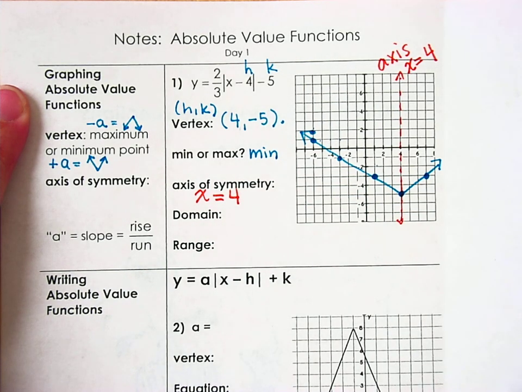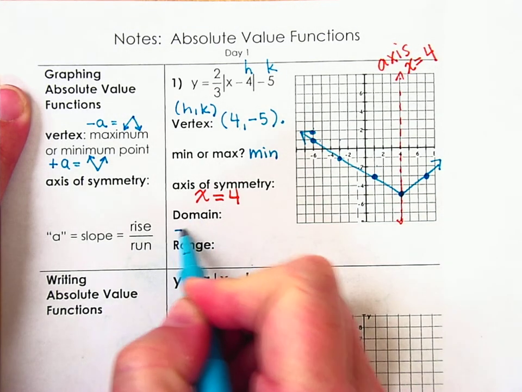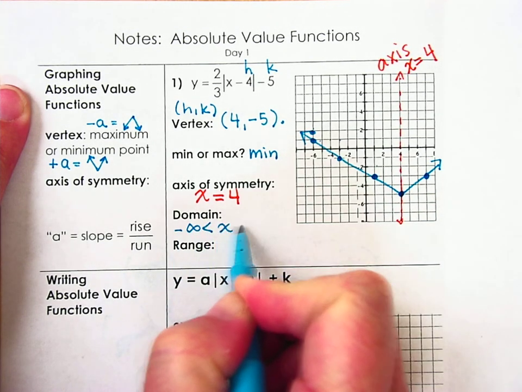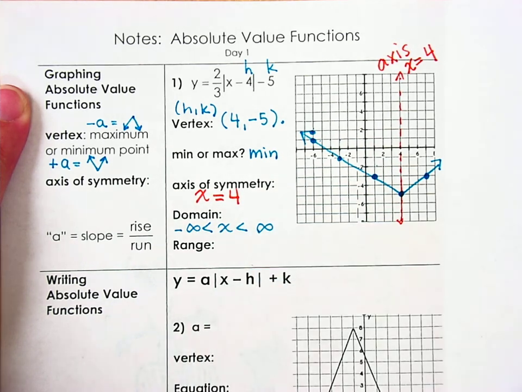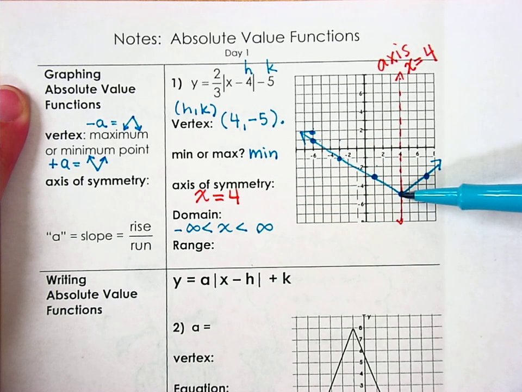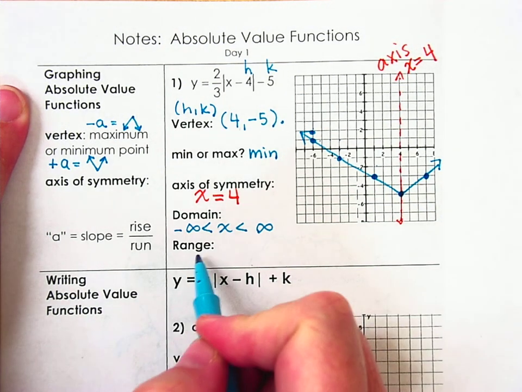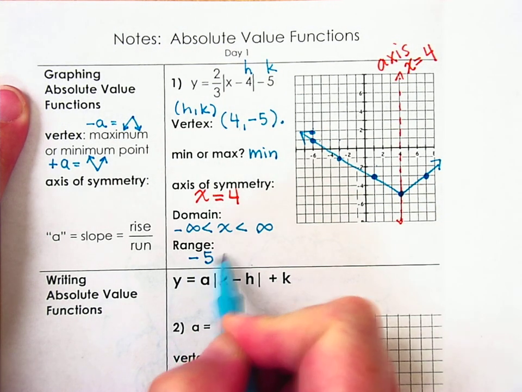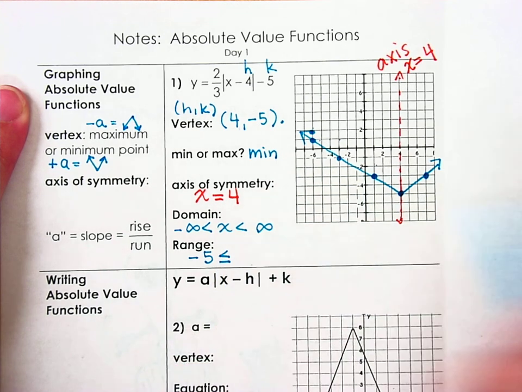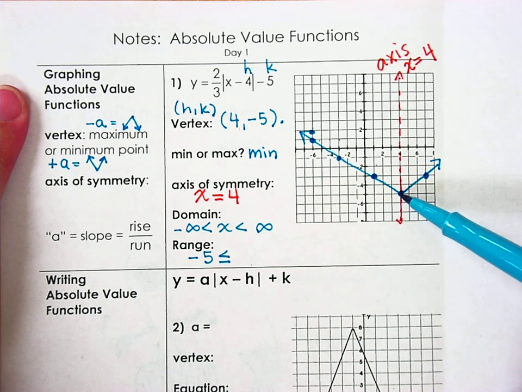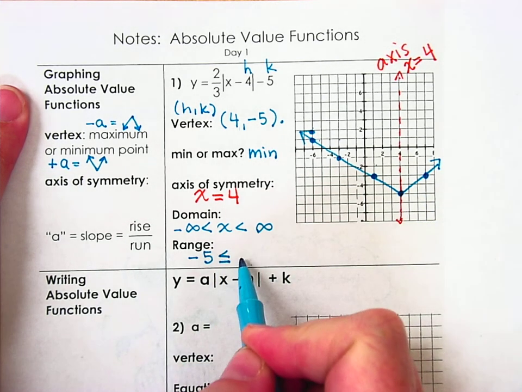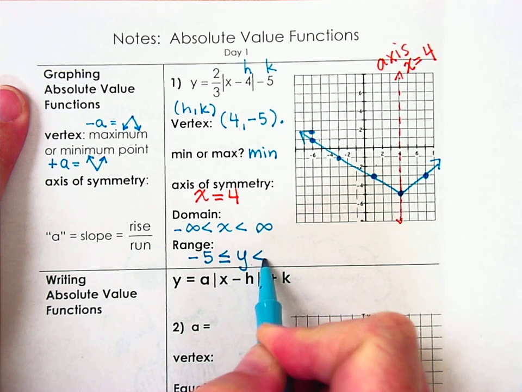The domain goes from left to right. So as I look at that, I'm noticing that it goes on in both directions. So it goes from -infinity is less than x, which is less than infinity. And then my range starts down here at this minimum value at the vertex and then goes up forever. So it's -5. We're going to go ahead and include it so we have an equals on that, less than or equal to, because we do have the point at -5. And then y is less than infinity.